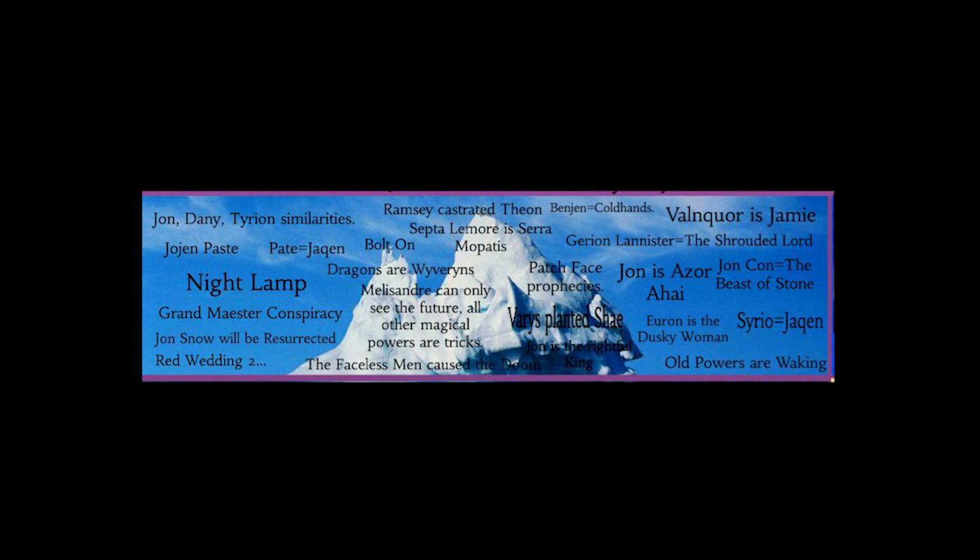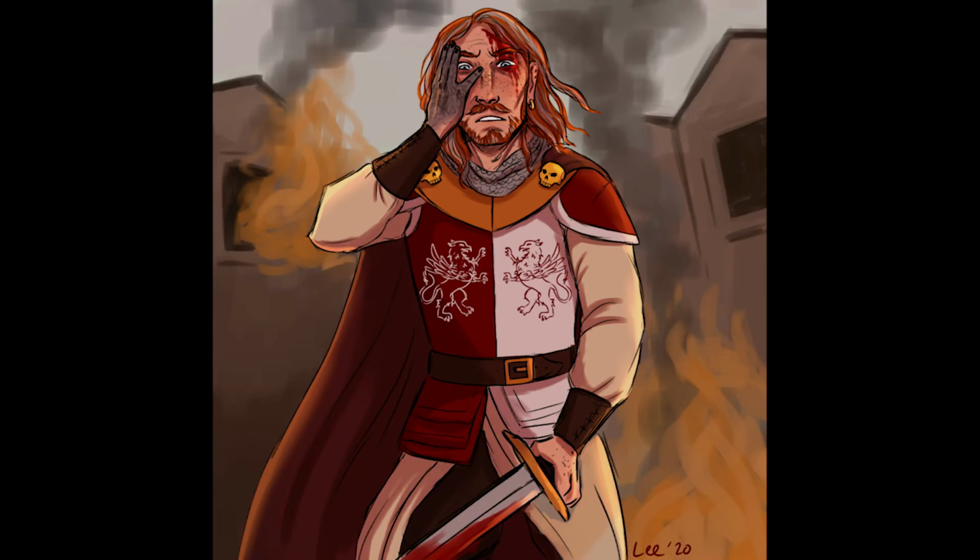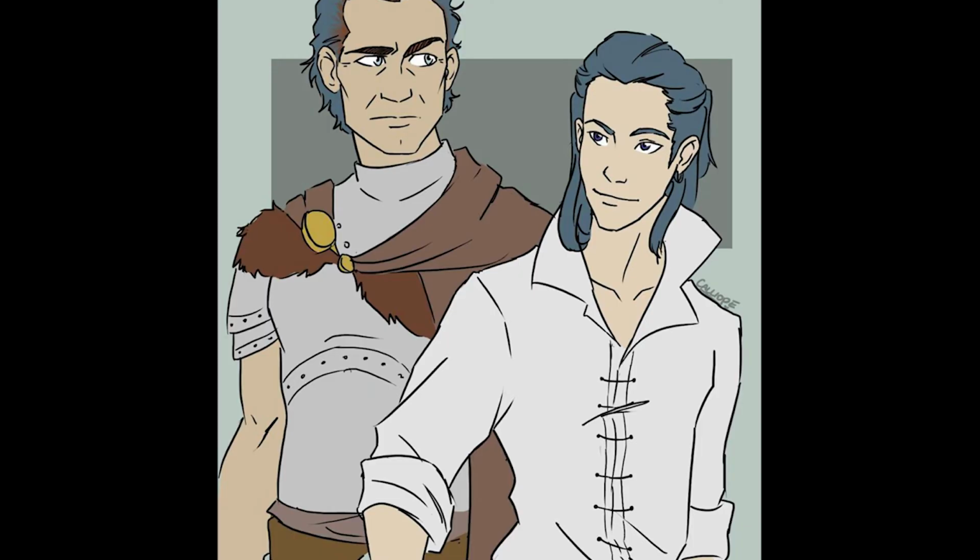Jon Con is the Beast of Stone. So the Beast of Stone is another vision that Dany sees in the House of the Undying. And I think that makes a whole lot of sense to me. Jon Con has greyscale, which people say turns you to stone. That makes a whole lot of sense. That vision is concurrent with the Mummer's Dragon, which is the Faegon theory. And Jon Con is a very prevalent character in the Faegon storyline. So yeah, that makes a whole lot of sense to me.